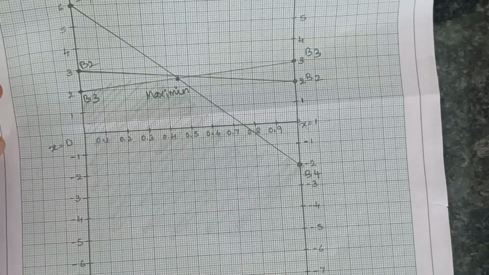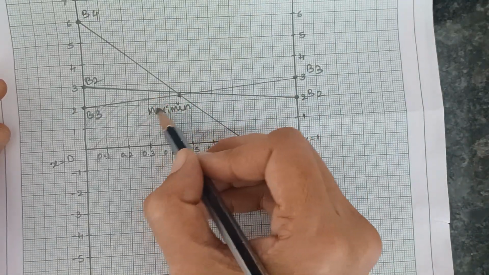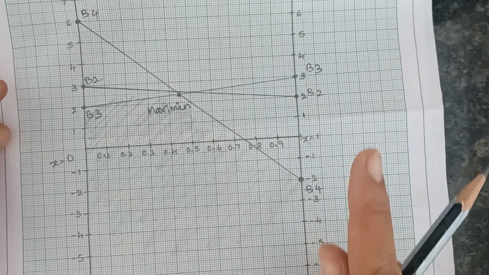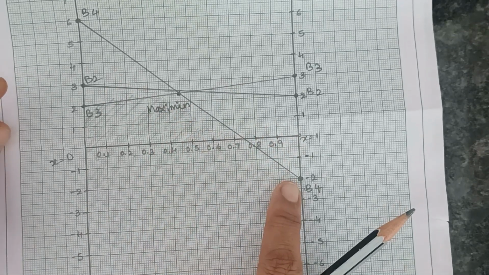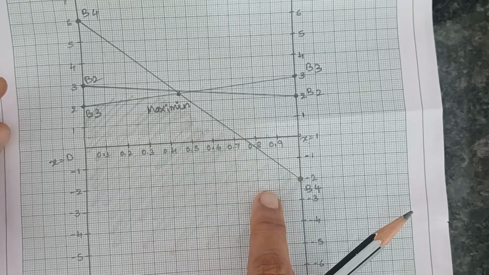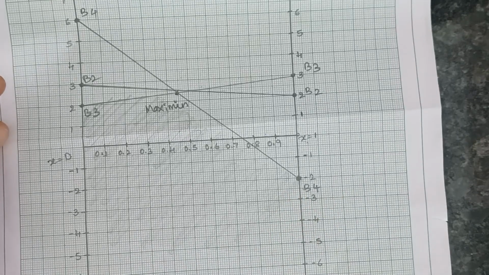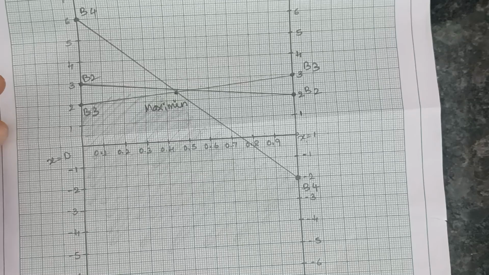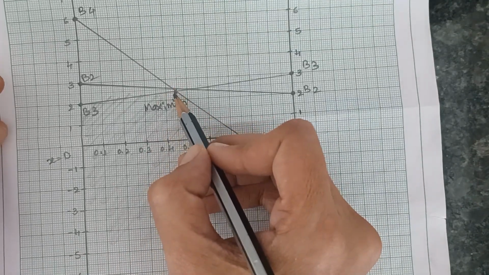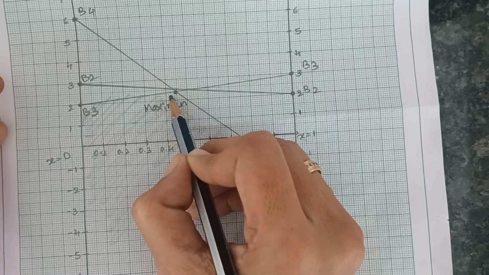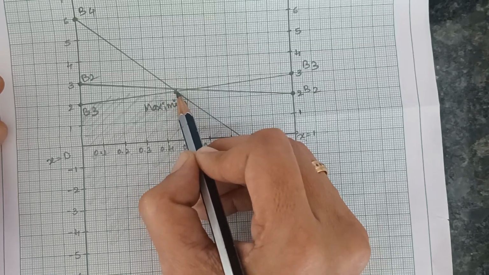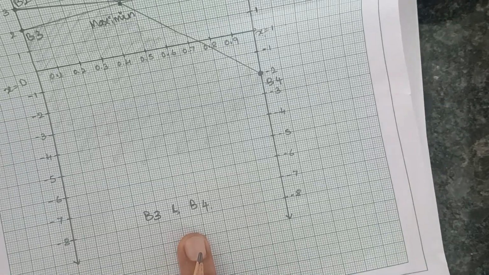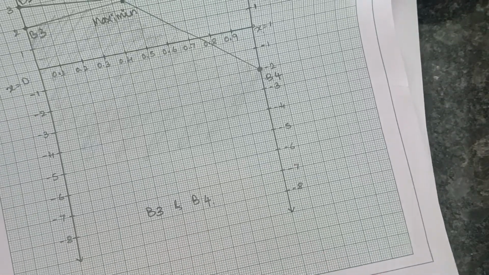Suppose at the same point three lines intersect, then we should select those two lines or strategies which give us perfectly opposite slopes. Okay, so whichever two strategies are giving us the perfectly opposite slopes, those two strategies have to be selected. But here we don't have that problem because there are only two lines which are intersecting. So we are going to select those two lines. So B3 and B4 strategies are to be taken for the further calculations.